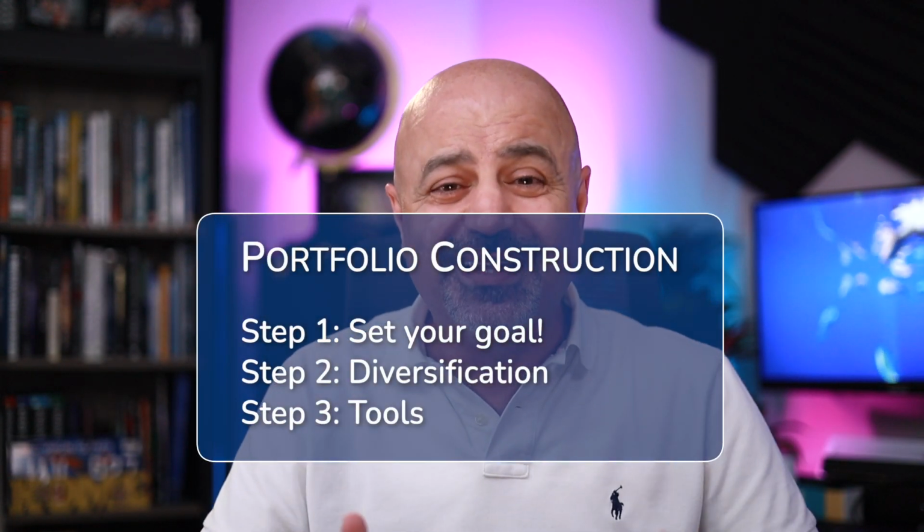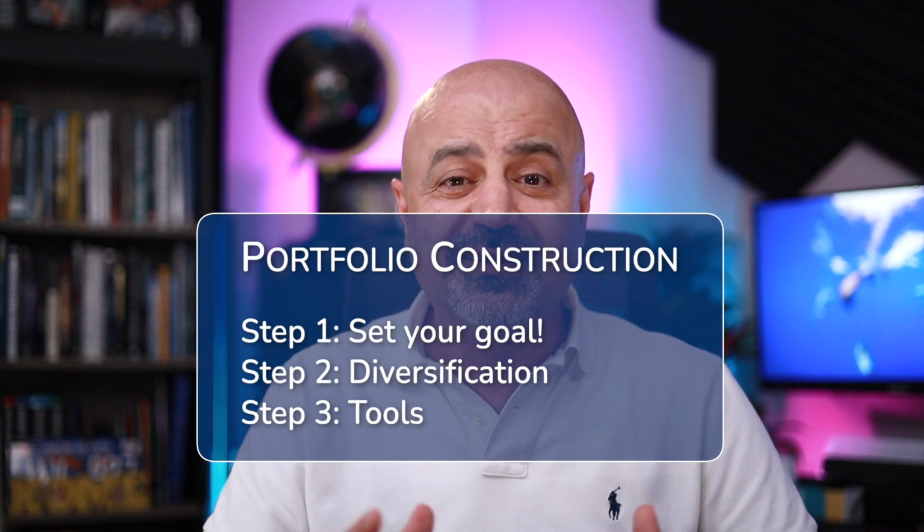You will need some tools to construct the best portfolio. Unfortunately, without tools, you are very limited in the things that you can do. Let's say you have 100 strategies. If you don't have any tools, then you are limited, let's say, to Excel or Google Sheets.